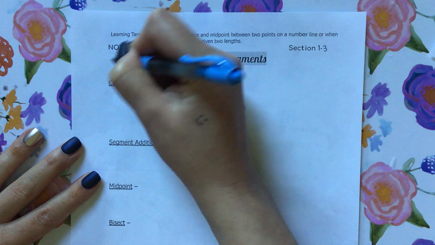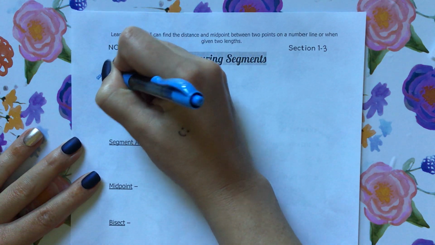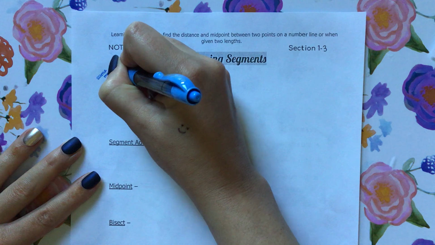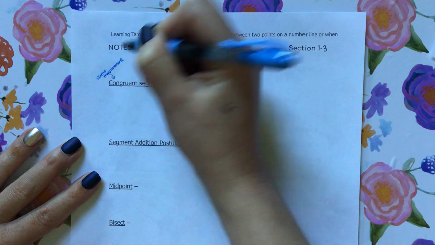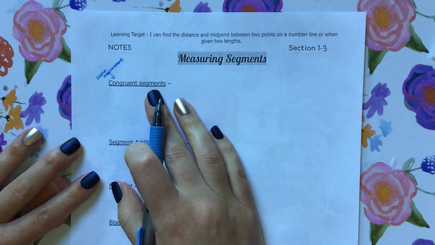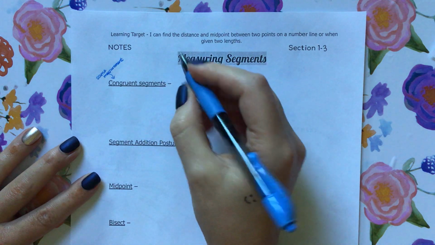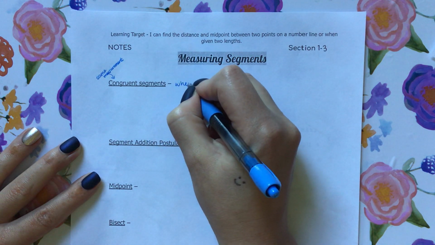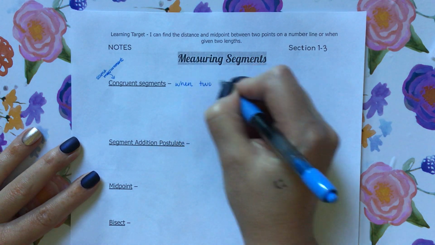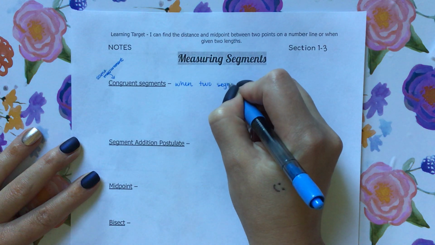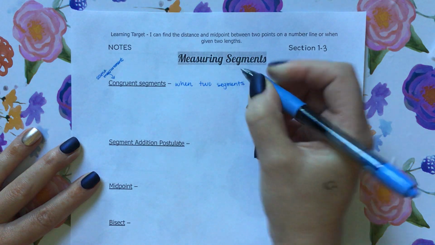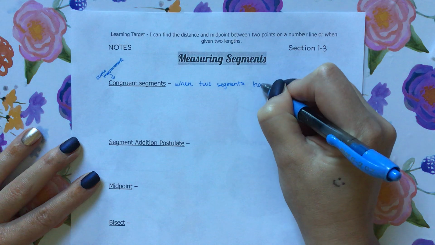So congruent just right there means same measurement. Okay. Now, congruent segments are when two segments have the same exact length.